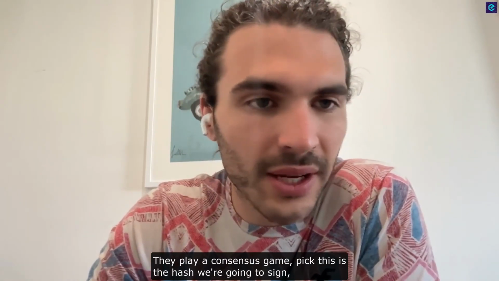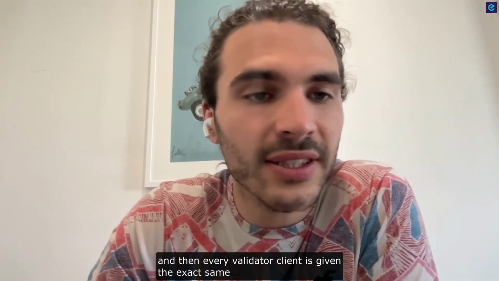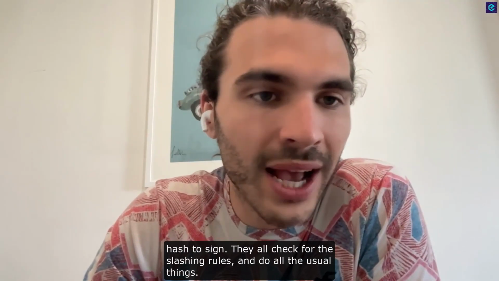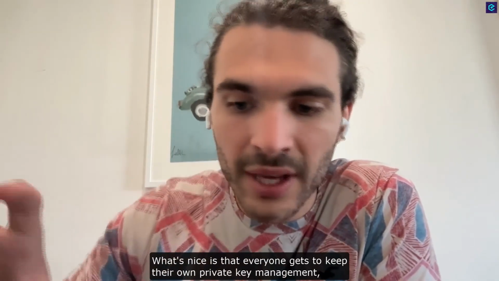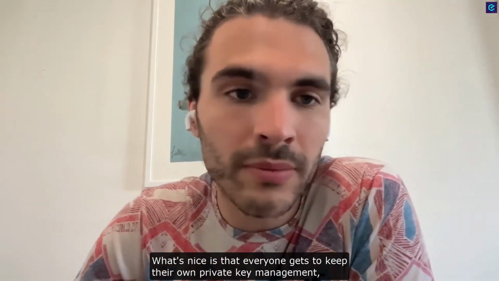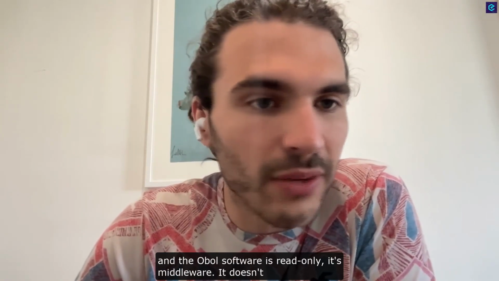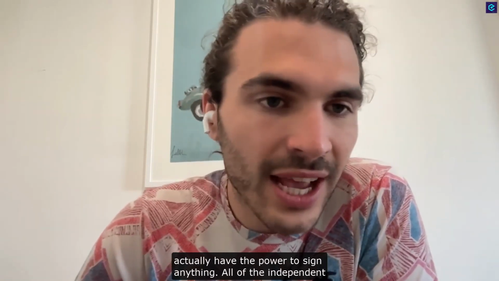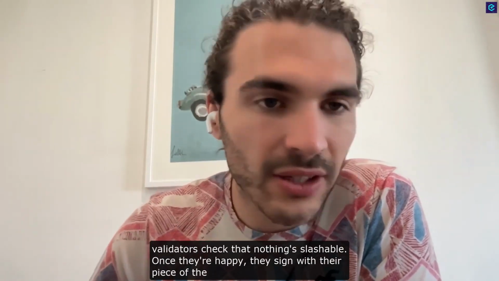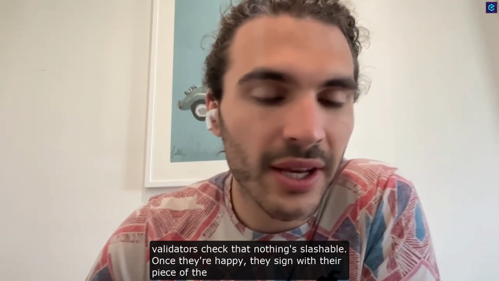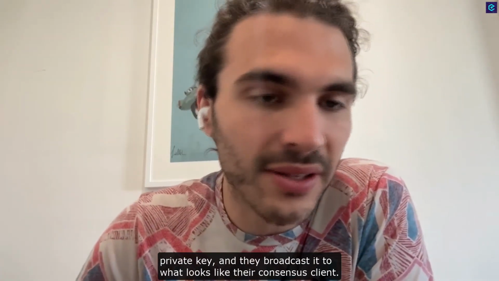They play a little consensus game, pick this is the hash we're going to sign, and then every validator client is given the exact same hash to sign. They all check it for slashing rules, do all the usual things. What's nice is everyone gets to keep their own private key management. The Obol software is just read-only middleware. It doesn't actually have the power to sign anything. So all of the independent validators check that nothing's slashable. Once they're happy, they sign it with their piece of the private key and broadcast it to what looks like their consensus client.